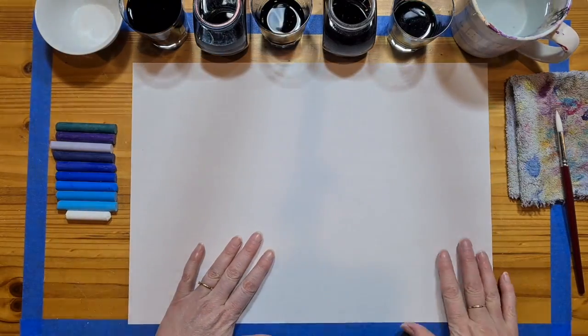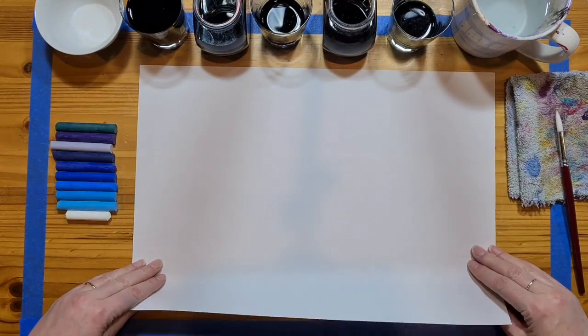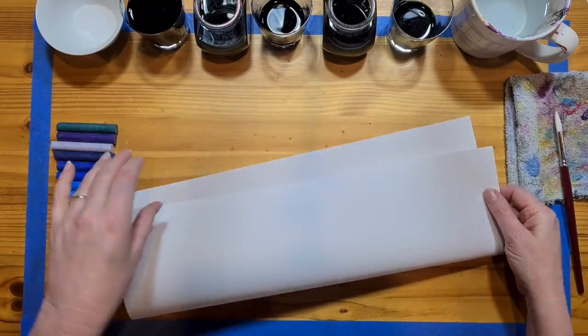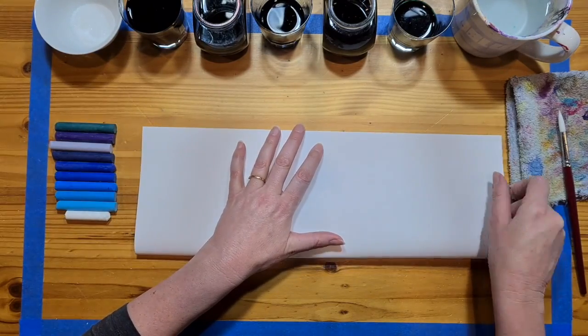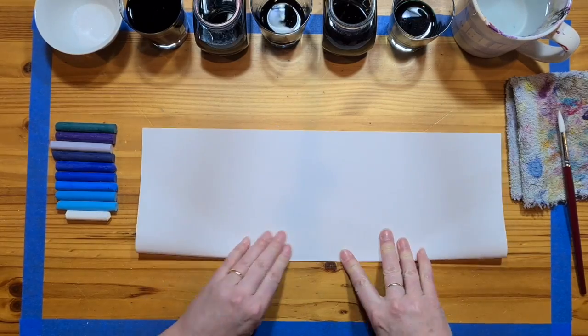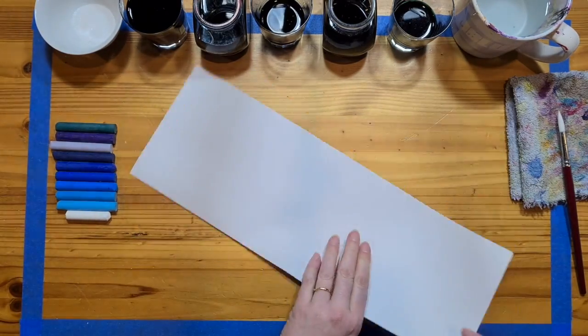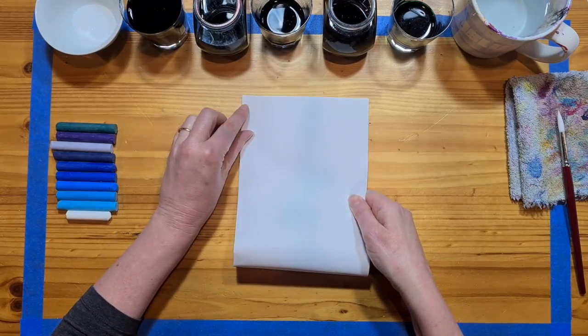So the first thing that I want you to do is to divide your page into sections. So we've got A3 paper today, and I'm going to fold it in half, making sure my corners are touching. Then I'm going to fold it in half again, making sure my corners are touching.